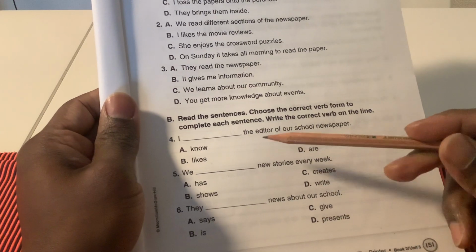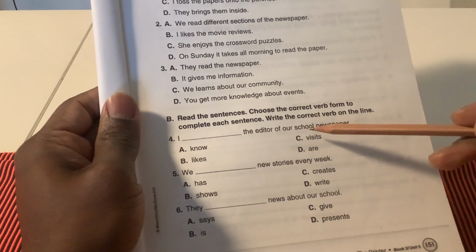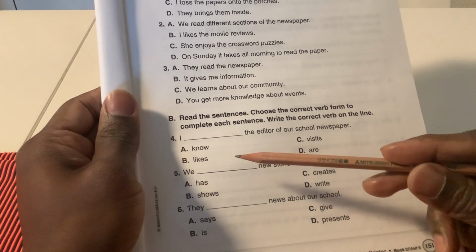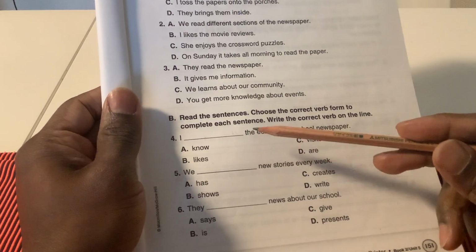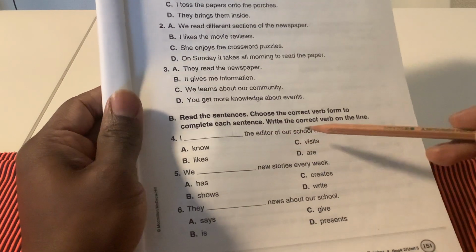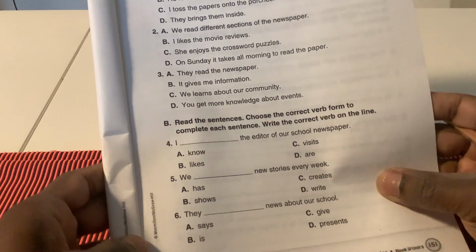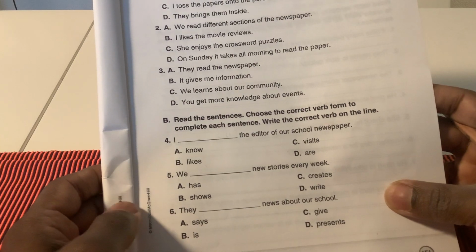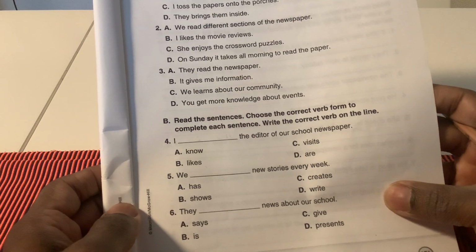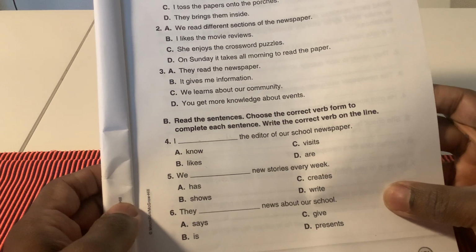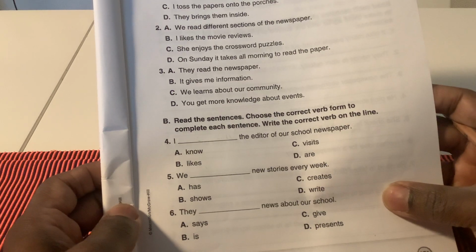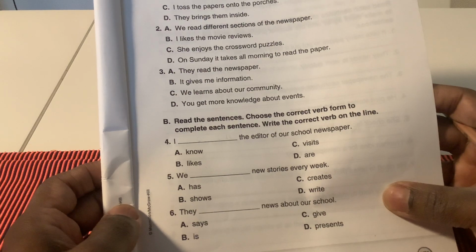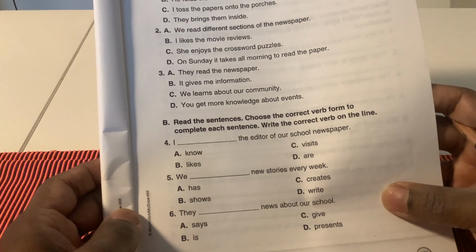A. I know the editor of our school newspaper. B. I likes the editor of our school newspaper. C. I visits the editor of our school newspaper. D. I are the editor of our school newspaper.